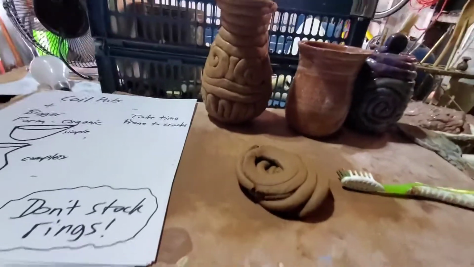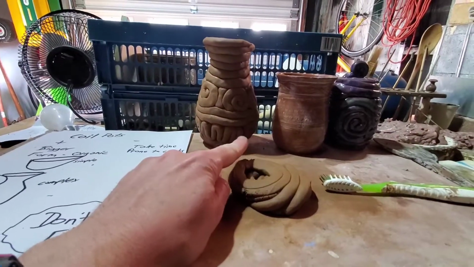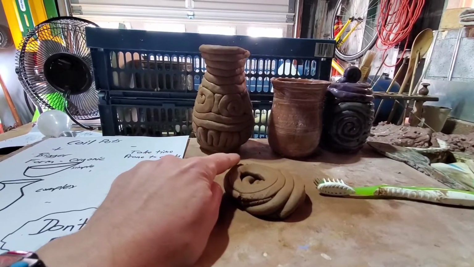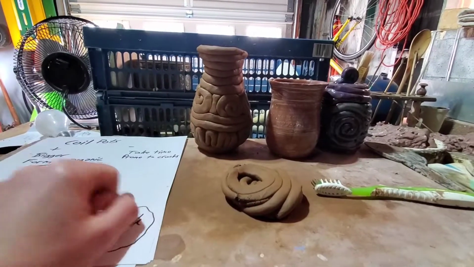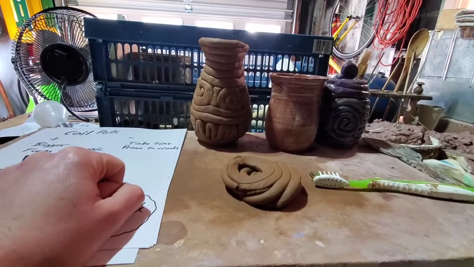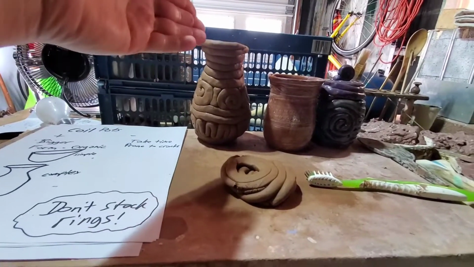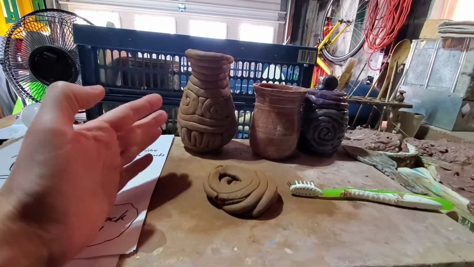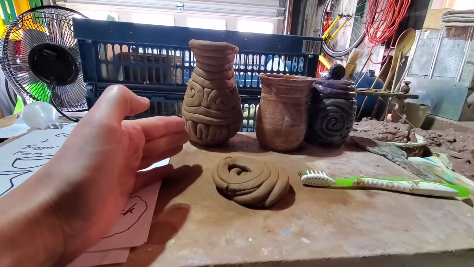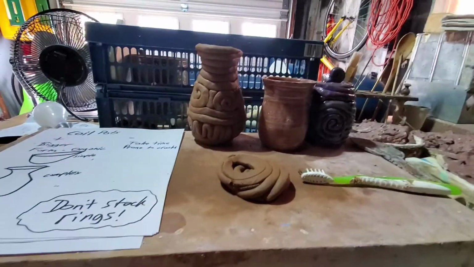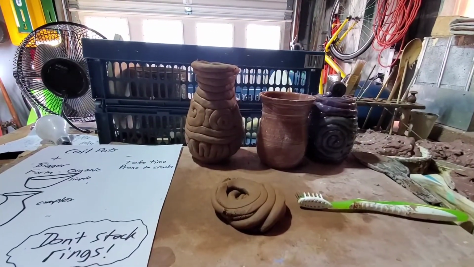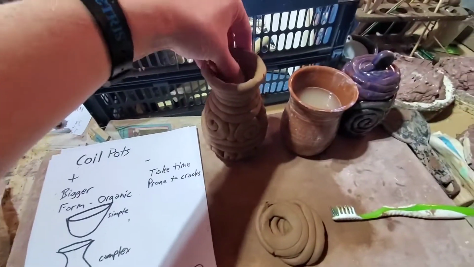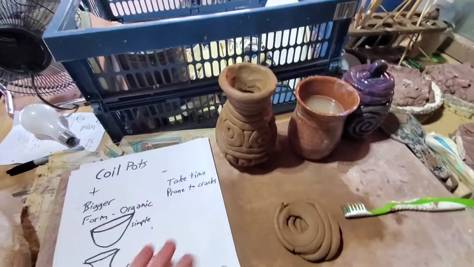And take your time. I actually rushed this one a little bit, and you can see how it's kind of a little bit droopy right there. The line over here is nice and smooth. The line over here is a little bit not smooth. And that's because as I was building up, the weight of the clay up here was pushing down the clay down there. So take your time. Don't let it. If you're building it too quickly, you're gonna sabotage your effort. And make sure that you don't get cracks by smoothing together the inside and by keeping it from drying out too quickly.